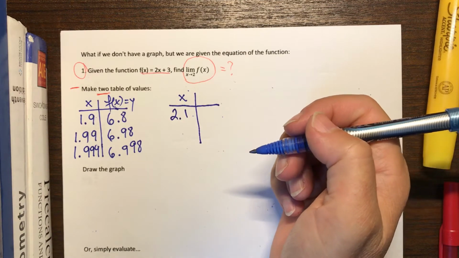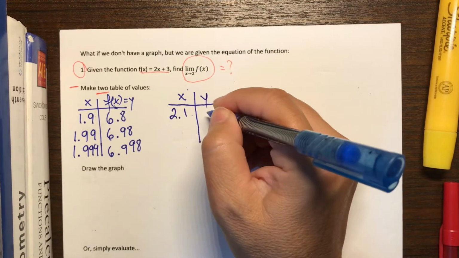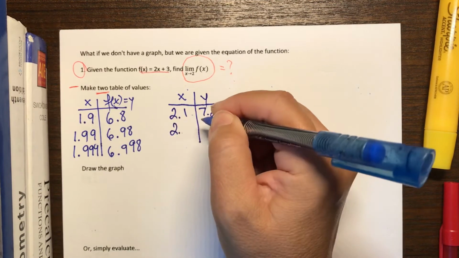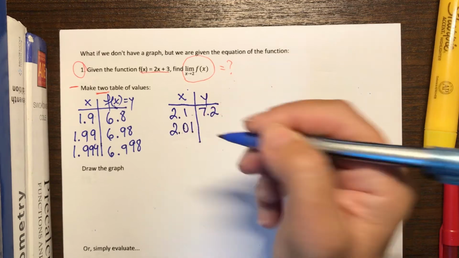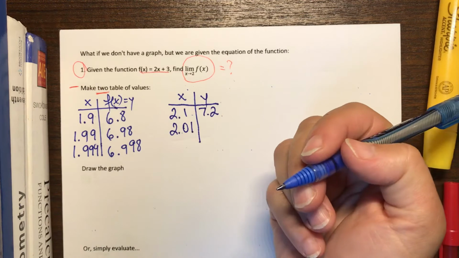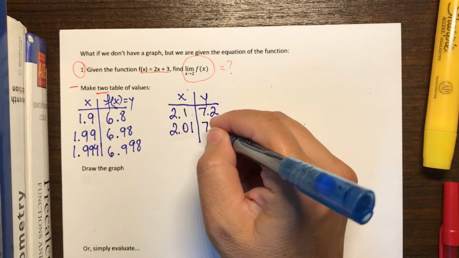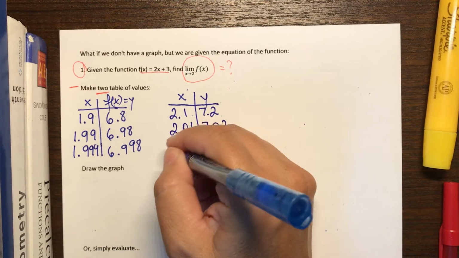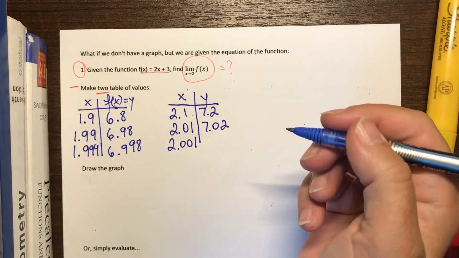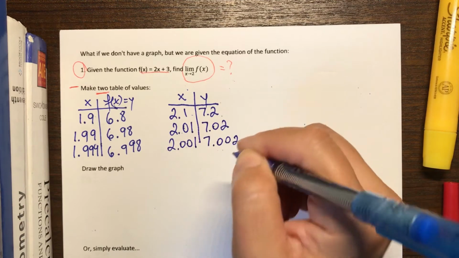So put in values that are to the right of 2, so a little bit more than 2. Then what are we going to get? We're going to get a 7.2. Can we get, though, closer to 2? Sure. I'm still putting in values larger than 2, but not so far away. That's going to be a 7.02. And if you try and push it even closer to 2, still on the right-hand side, that's going to be a 7.002. So what do we see?